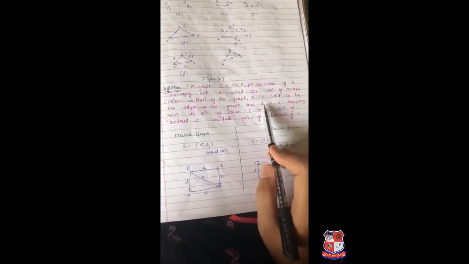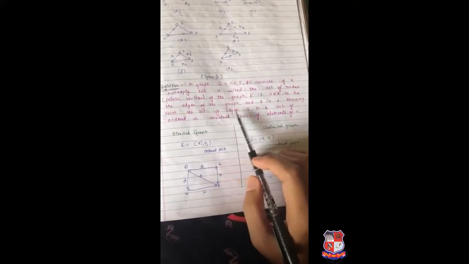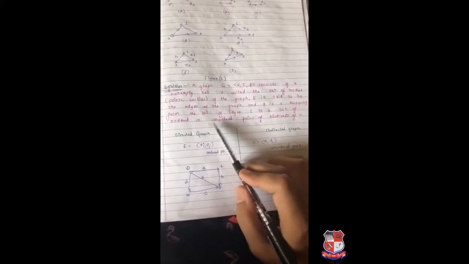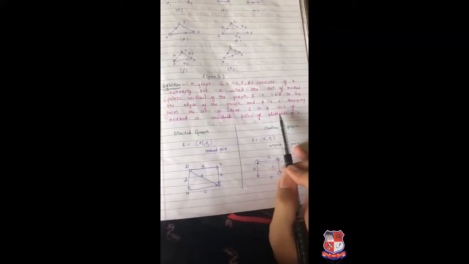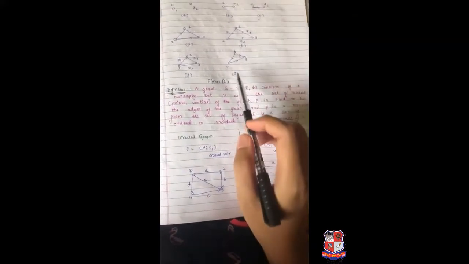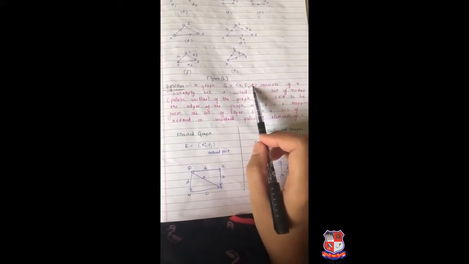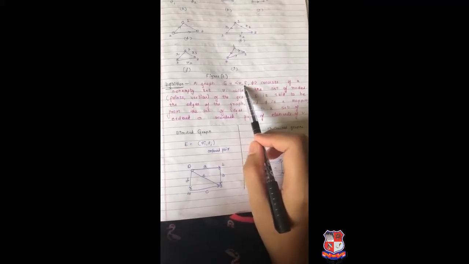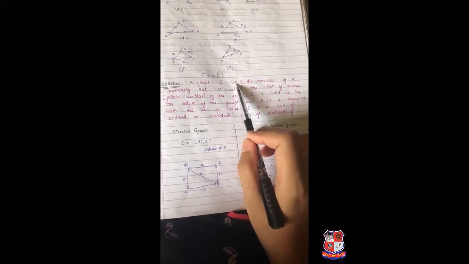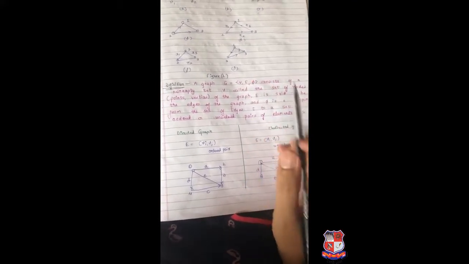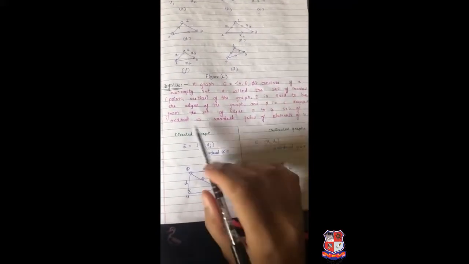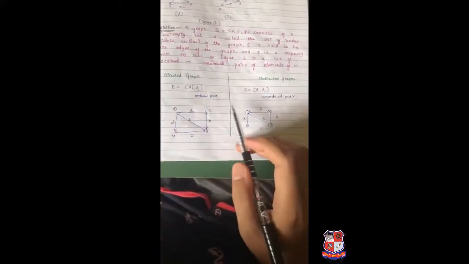Now what is phi? Phi is a mapping from the set of edges E to a set of ordered or unordered pairs of elements of V. Here from the definition we can say that phi is the relation between V and E, that is vertices and edges. Now you can see that there are sets of ordered or unordered pairs of elements of V. Now what is an ordered pair and what is an unordered pair?